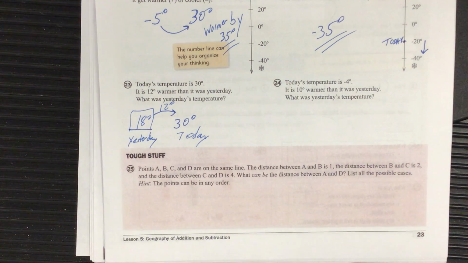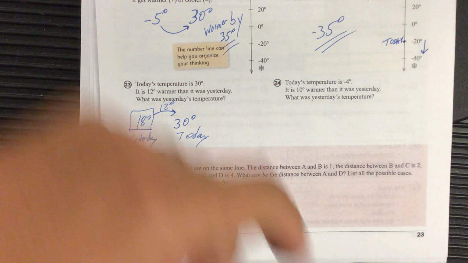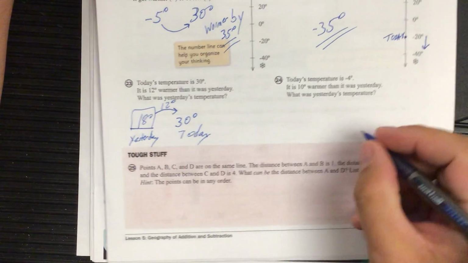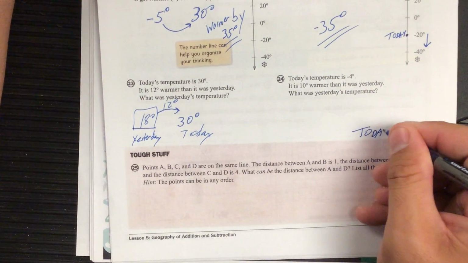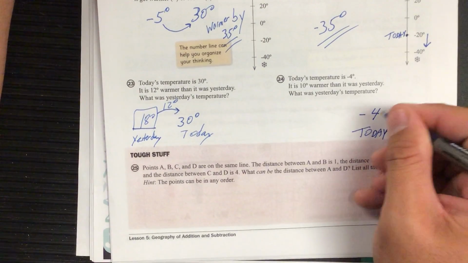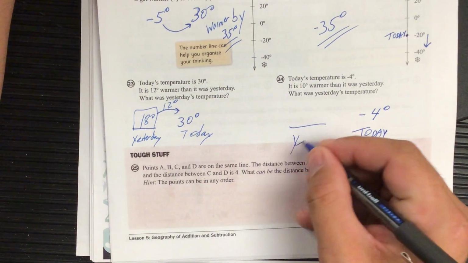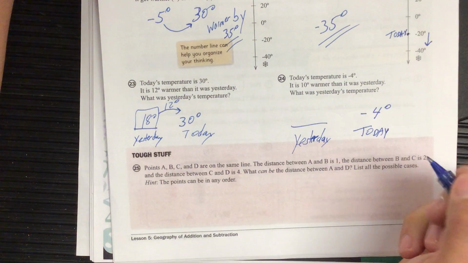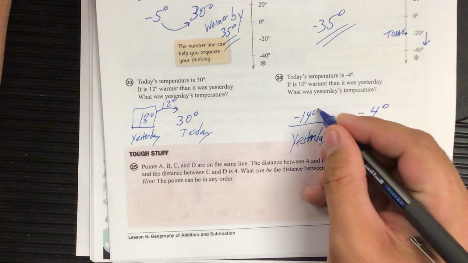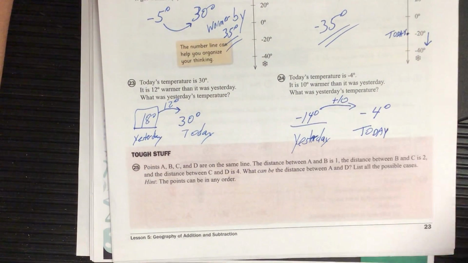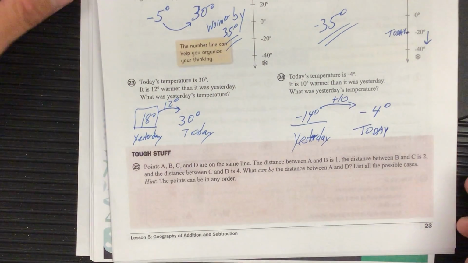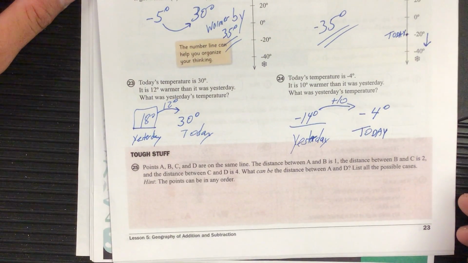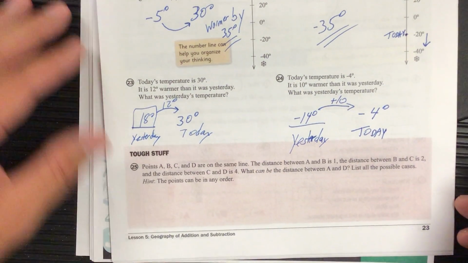Landon, I'll give you first chance. Negative 14. Negative 14 is correct. It's 10 degrees warmer today, so that means it was colder yesterday.